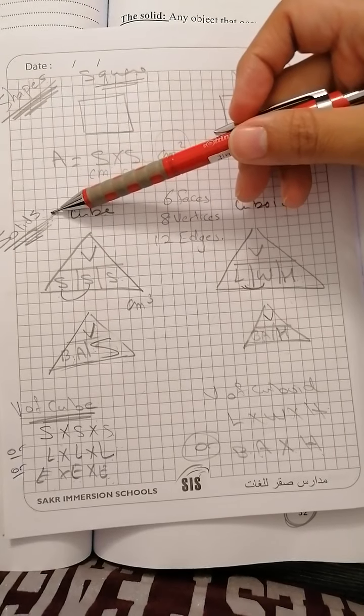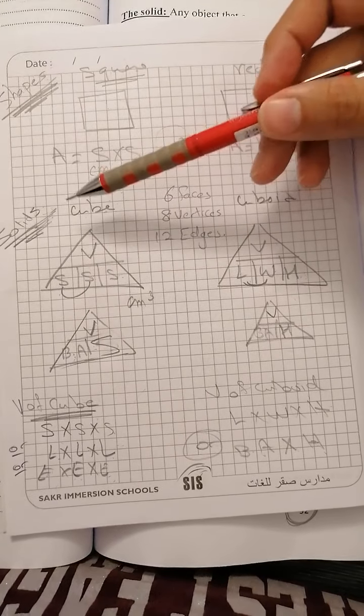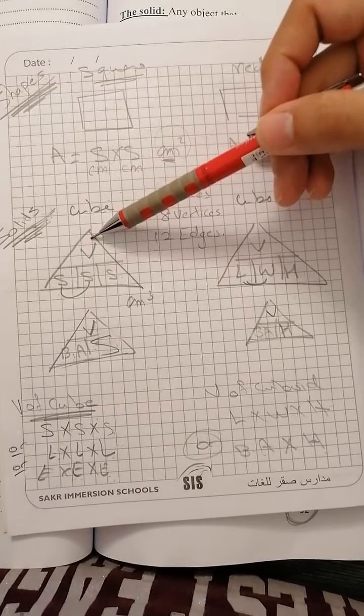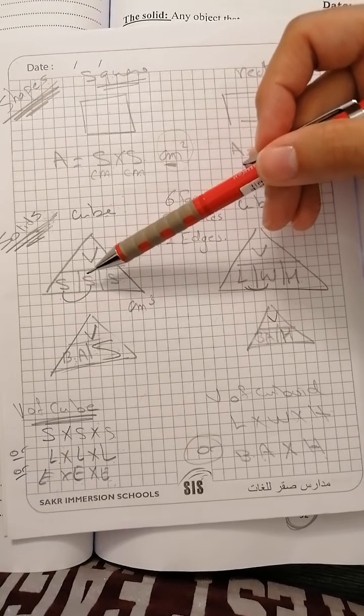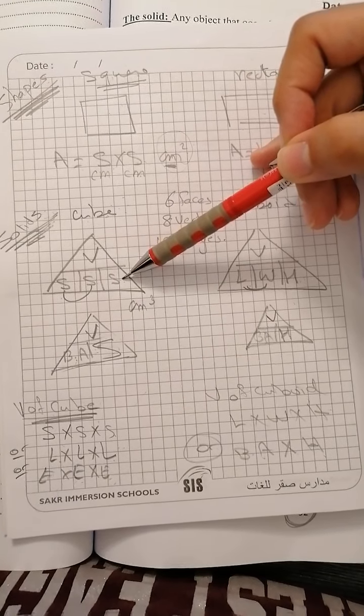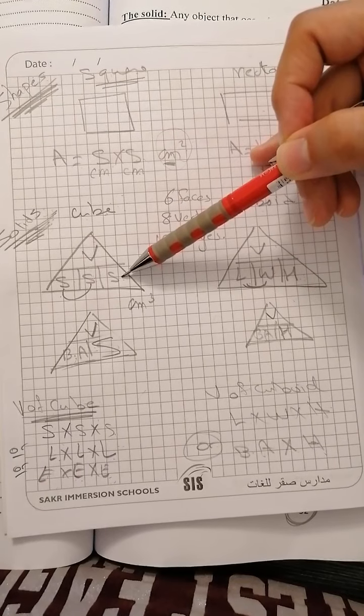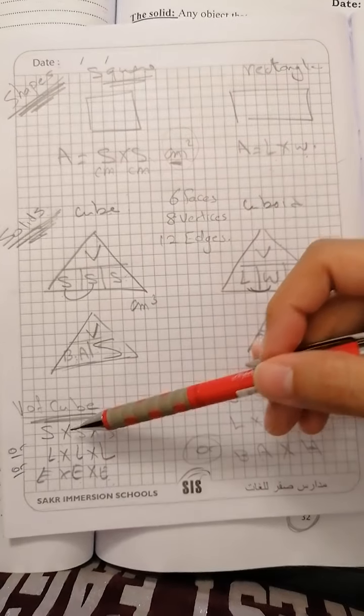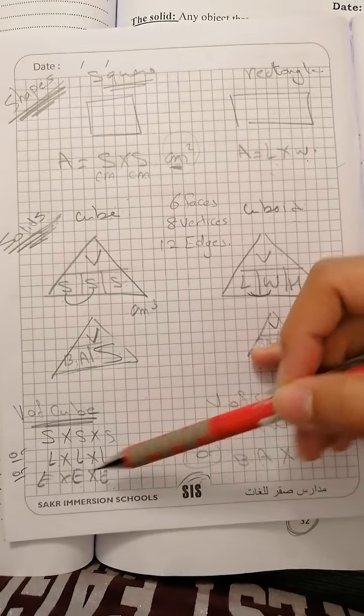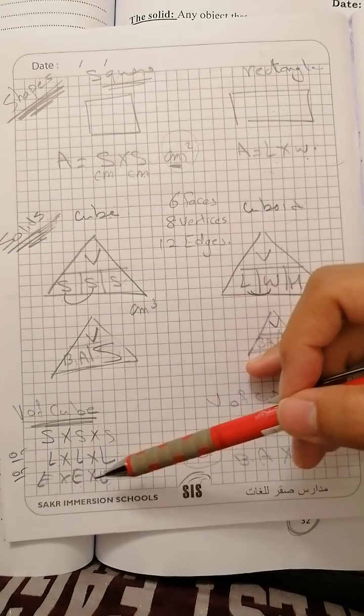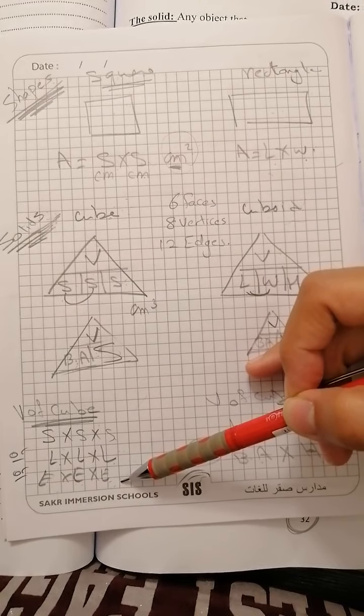But for the solid, I want to know the volume of the cube. The volume of the cube is side times side times side. Or instead of saying side, I can say length times length times length, or edge times edge times edge. Okay?